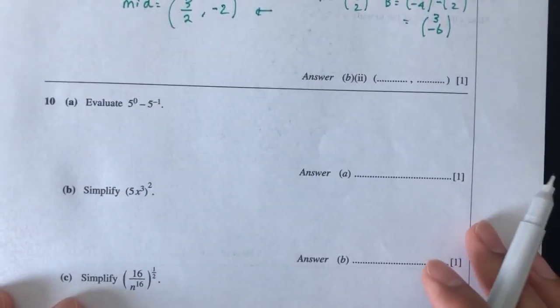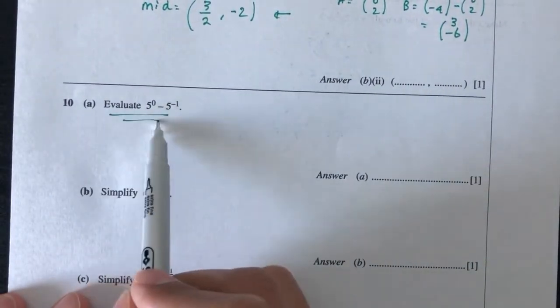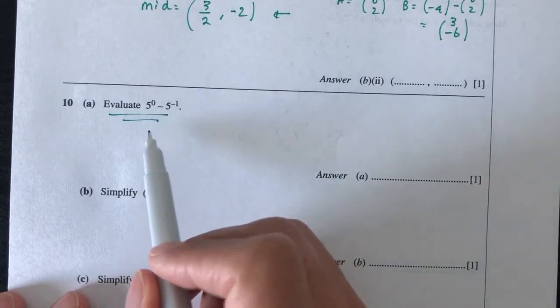Now question number 10. We have to evaluate this, indices.